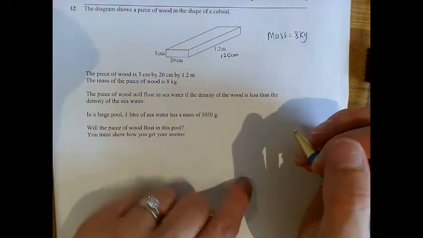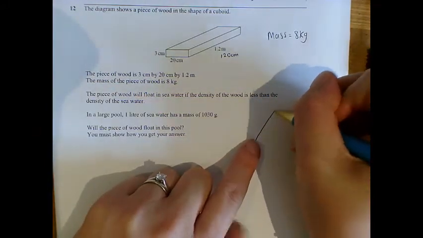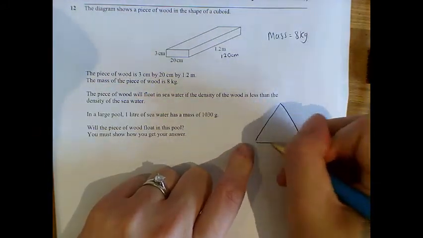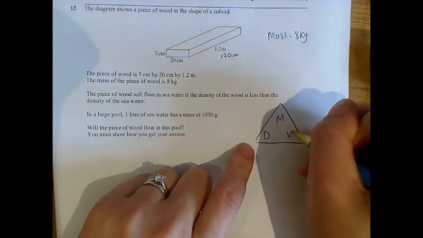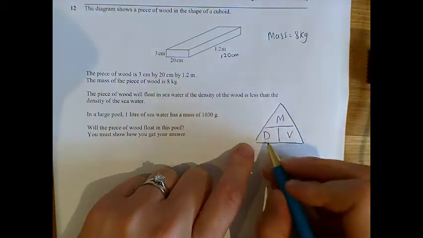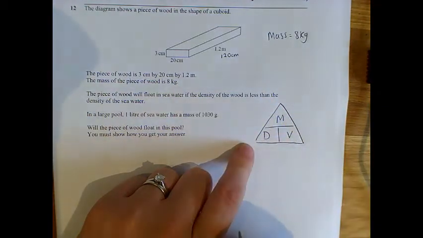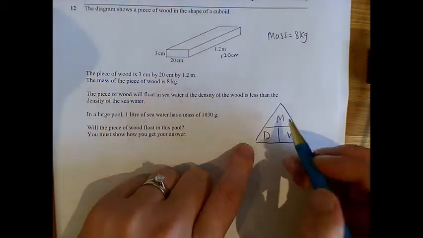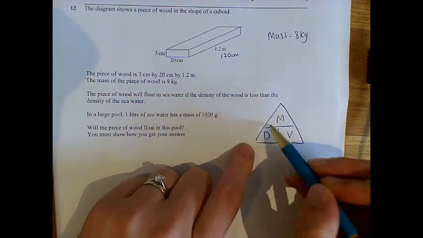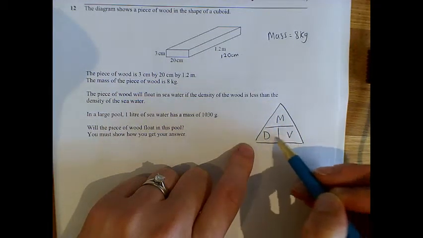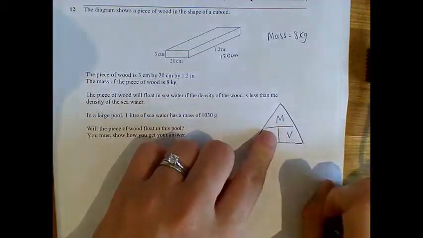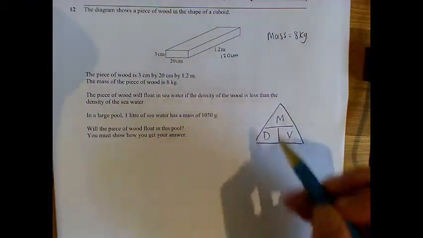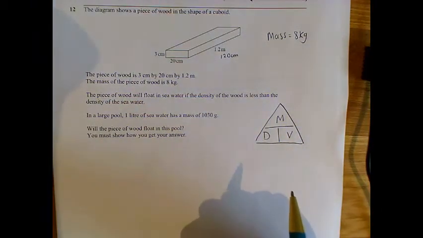Okay, so the triangle that we need to use here, as soon as we're talking about density, we need to remember the triangle, density, mass, volume. So density is mass divided by volume. Okay, now the mass is density times volume. Remember, you cover up the thing you want to know and do the sum that's left behind. Volume is mass divided by density, and density is mass divided by volume. So once you know that triangle, we can work out anything from there.